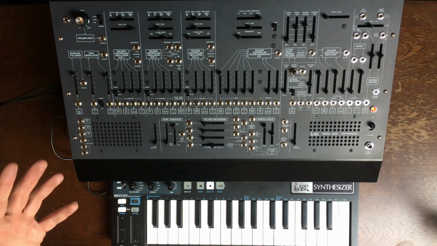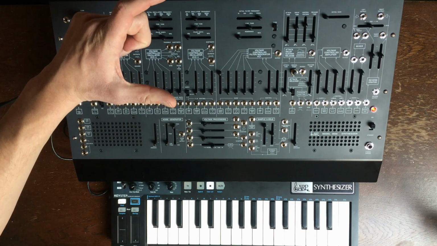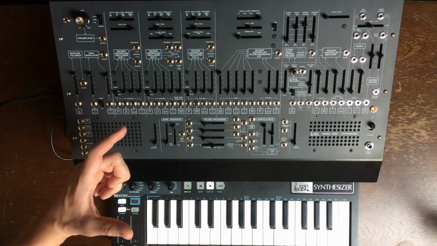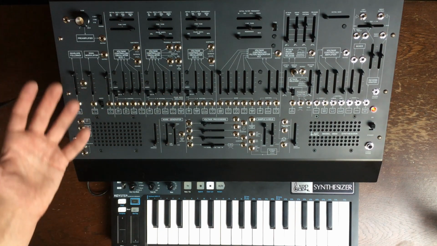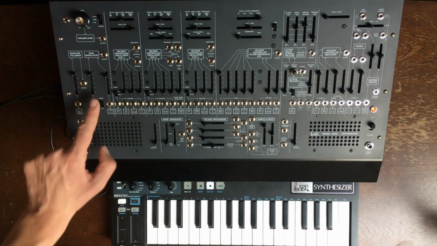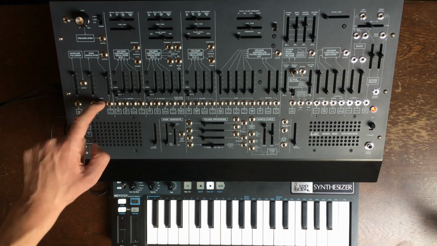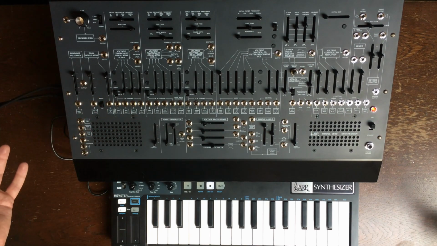In a sense, a ring modulator is a VCA that goes in the positive direction and in the negative direction as well, depending on what it's receiving. It accepts negative voltages at its input. This is why we have this audio and DC switch over there. So it means that we can use it as a VCA.